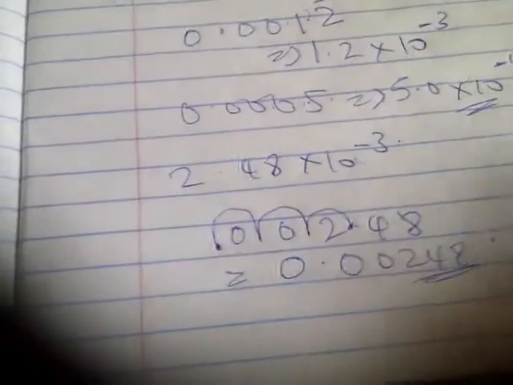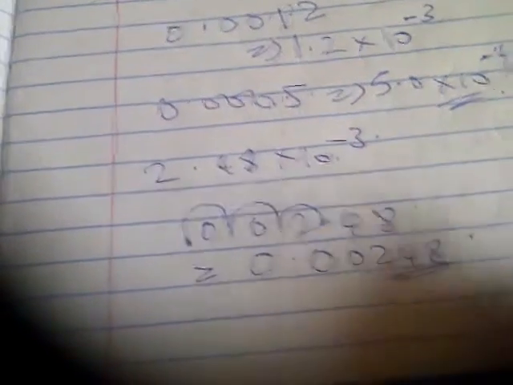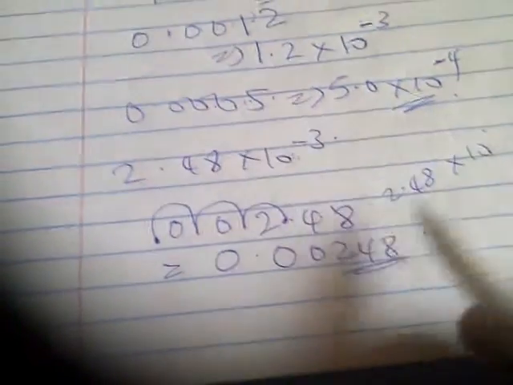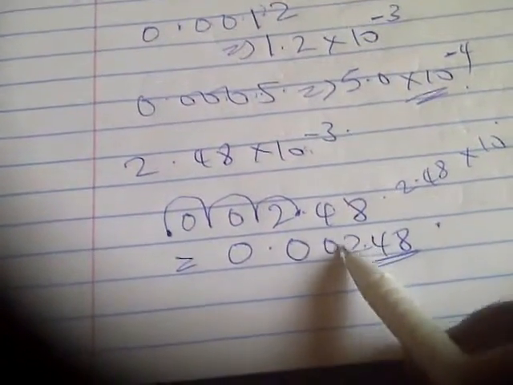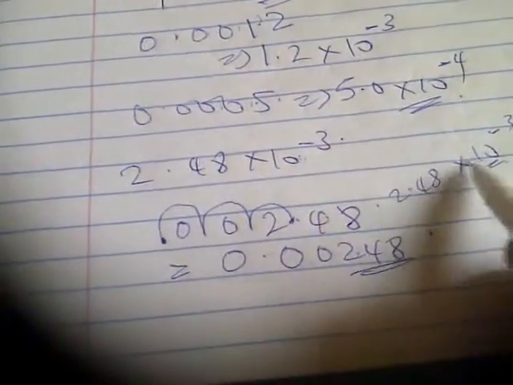Now to check this out, let's imagine that after the first digit you put a decimal point here. That's 2.48. Then times 10 raised to a power. From here you count backwards: 1, 2, 3, minus 3. Now you see that this and this, they are the same thing. So that is it for that.